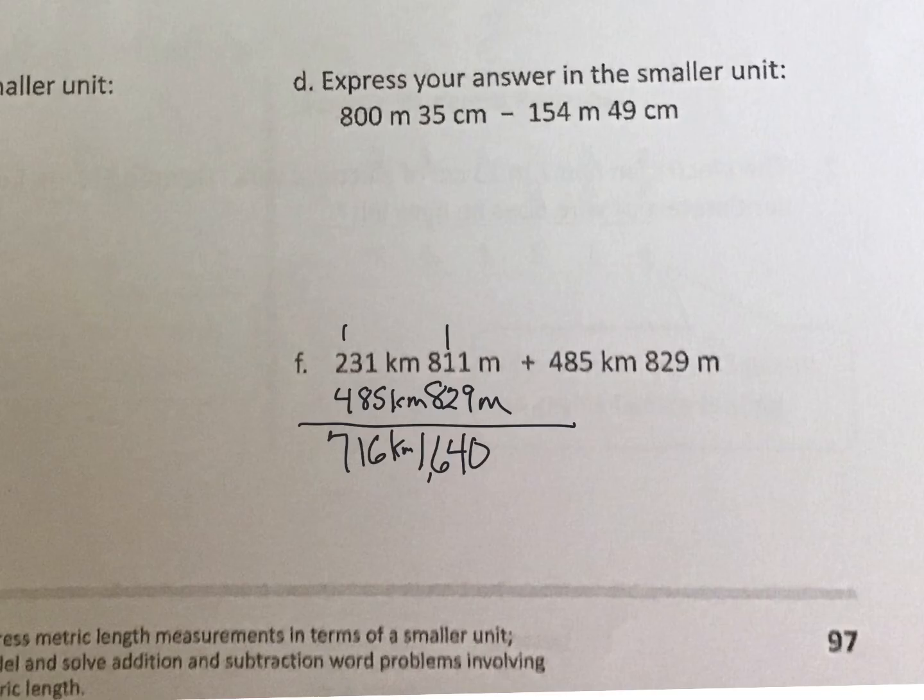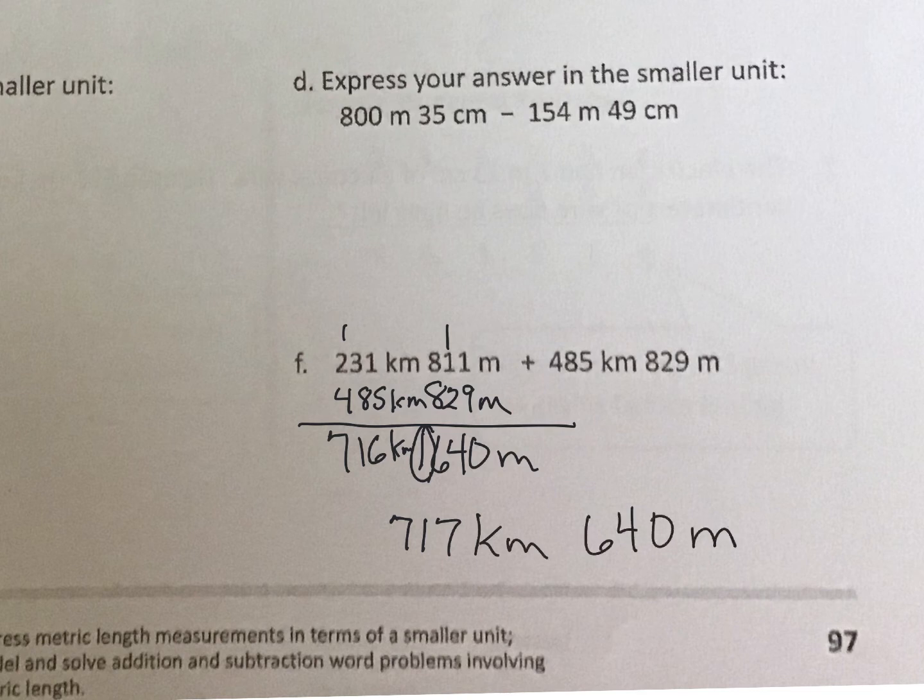Okay, if I do that, I have 716 kilometers and 1,640 meters. But I remembered that 1,000 meters equals a kilometer. So I'm going to take away this one. I'm going to add it over here. So my final answer is going to be 717 kilometers. And then I just have 640 meters. Okay, because remember that 1,000, I just added in 1 more kilometer because 1,000 meters equals 1 kilometer. Okay, see if you can do the rest.